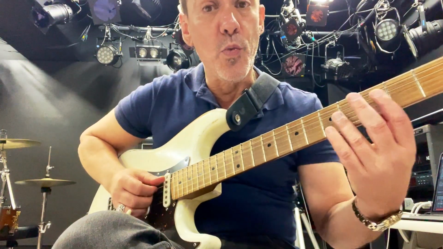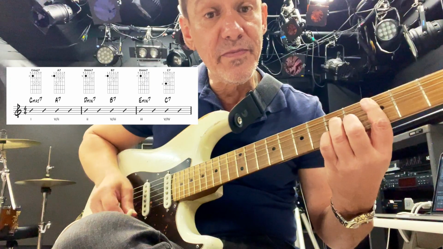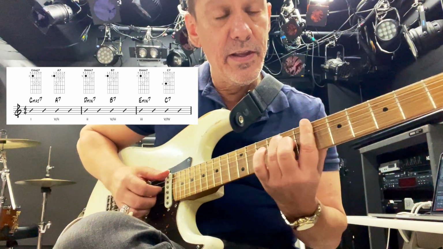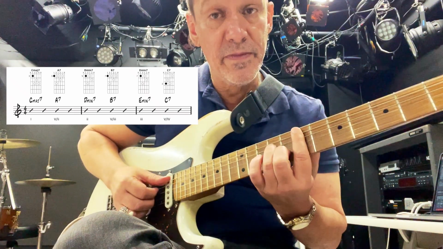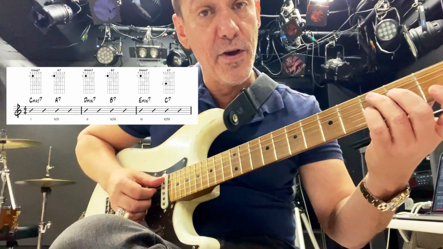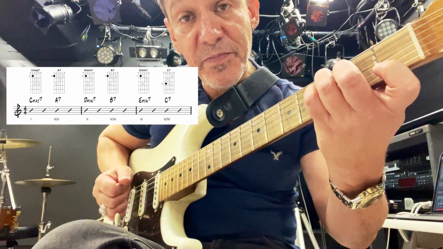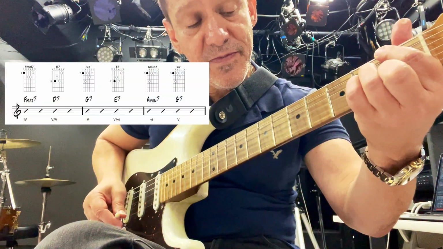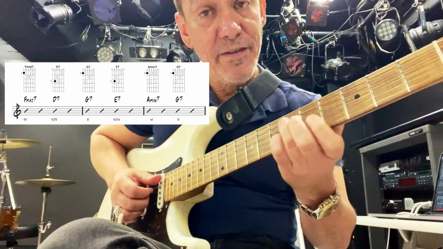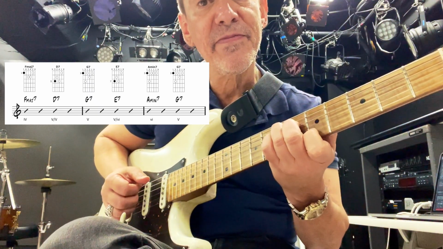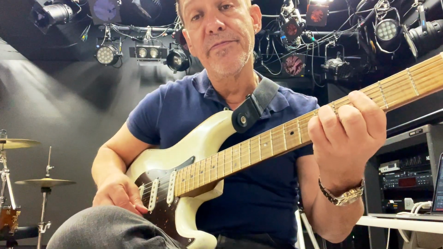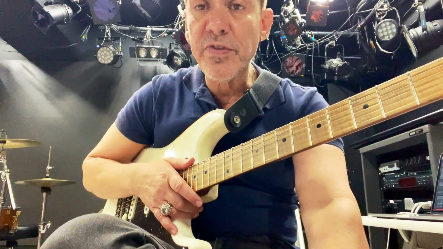So anyways, the 1 chord, 5 of the 2 chord, 2 chord, 5 of the 3 chord, 3 chord. Next, the 5 of the 4 chord, 5 of the 5 chord, 5 of the 6 chord. Okay, so those are the secondary dominants.